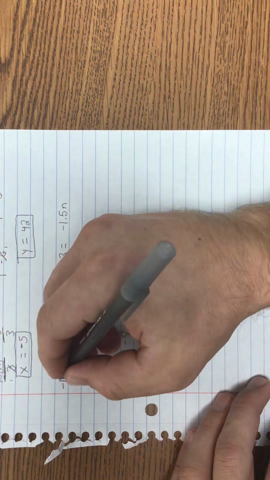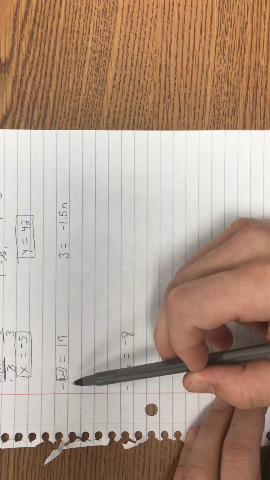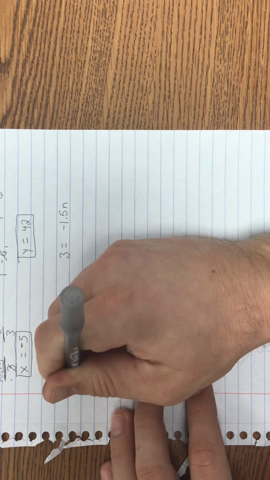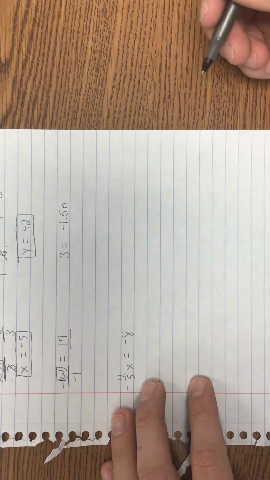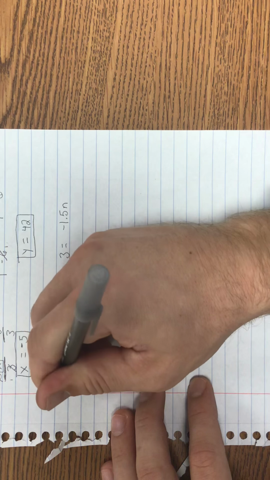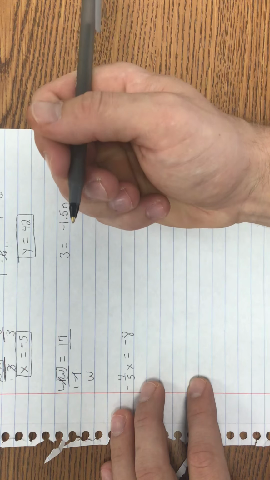So if we get this w by itself, we need to ask ourselves what's happening. It's being multiplied by negative 1. The opposite of multiplying is to divide, and we need to get rid of that negative 1, so I need to divide by negative 1. Negative 1 divided by negative 1 is 1. And now I really have w by itself. 1w is just w, right?